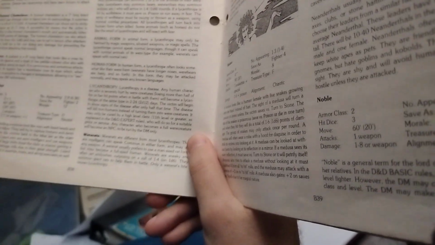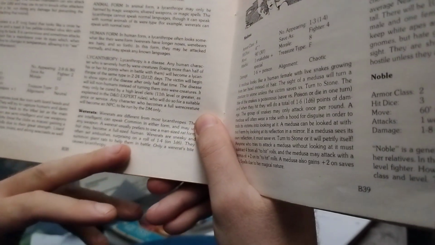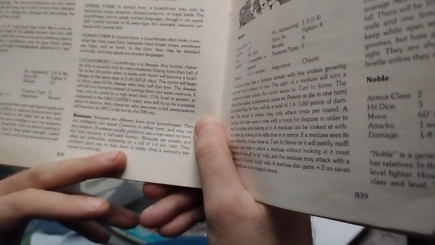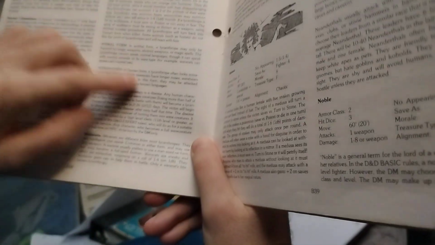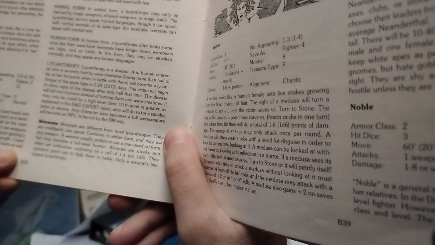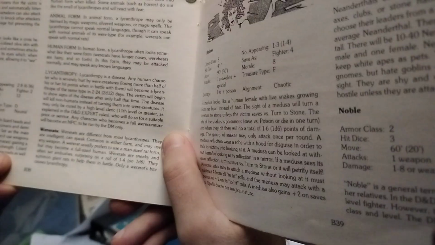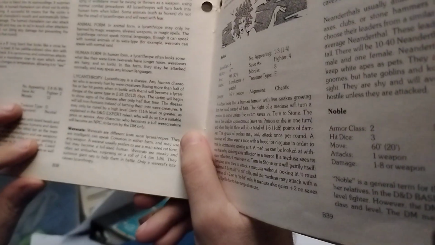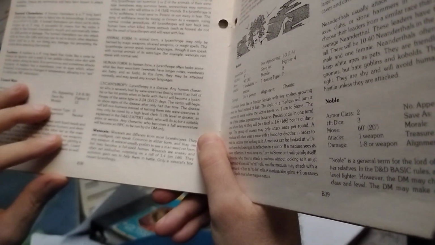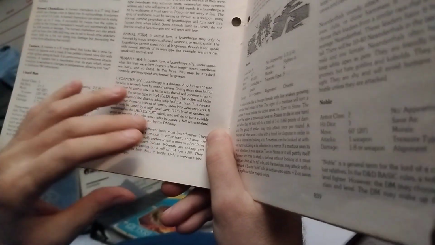Rare rats can speak with normal rats and they can speak with giant rats. Let's see here. Because rare rats are animals that transform, therefore, rats or giant rats will not be killed by lycanthropy.